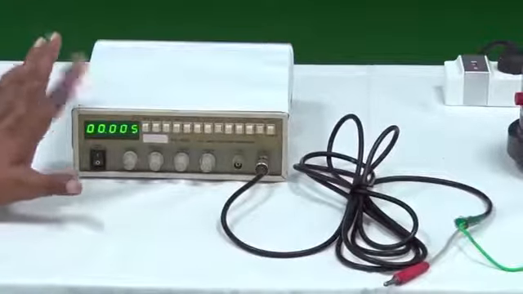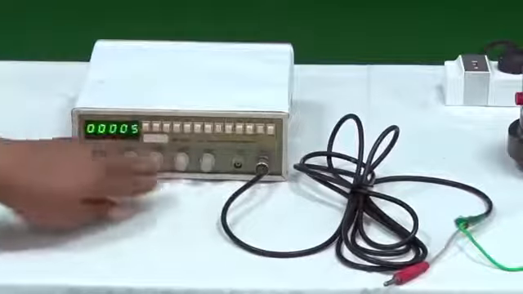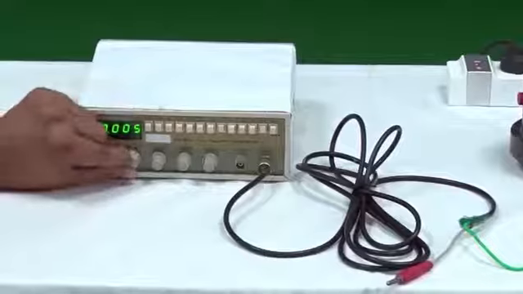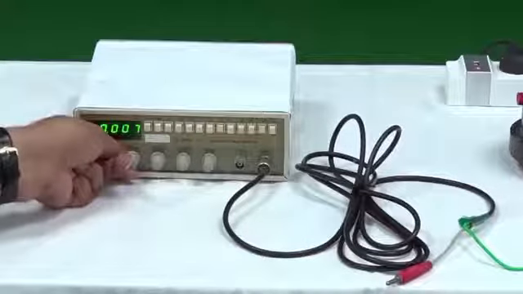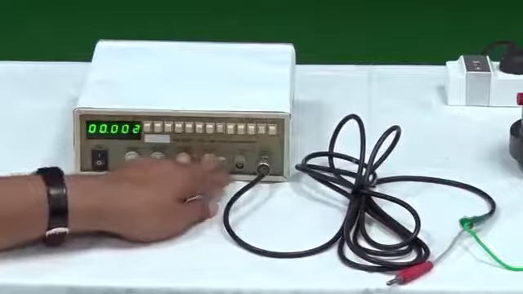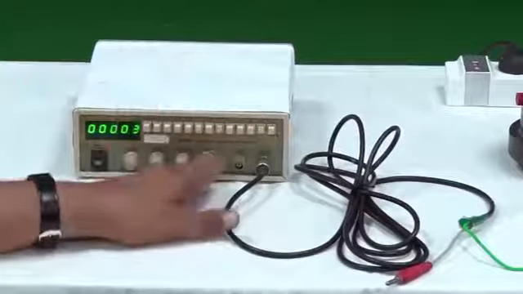Then there are knobs, you can change frequency in a more sensitive manner from this knob. The amplitude can be changed from here, all those knobs are there.